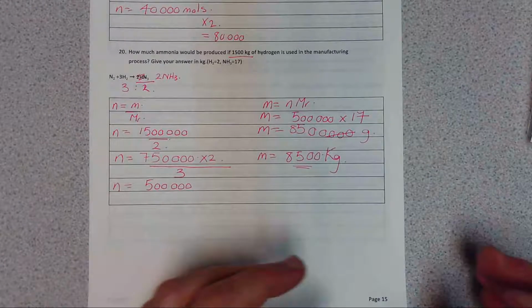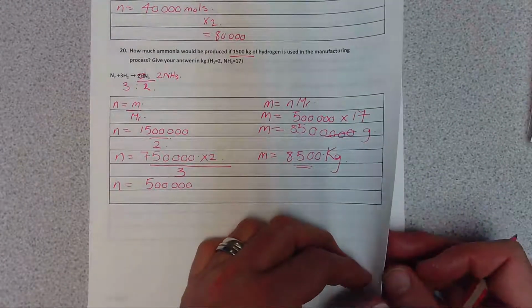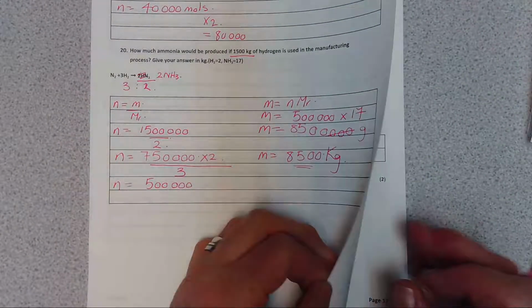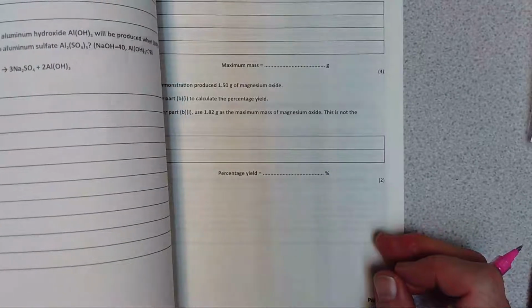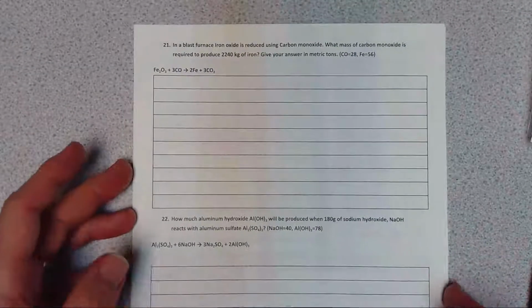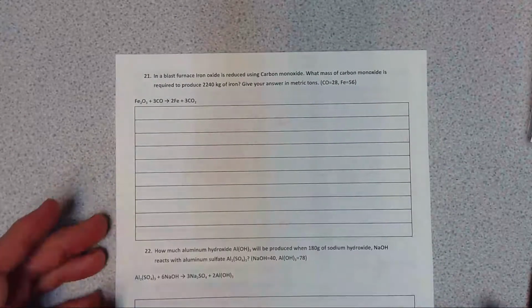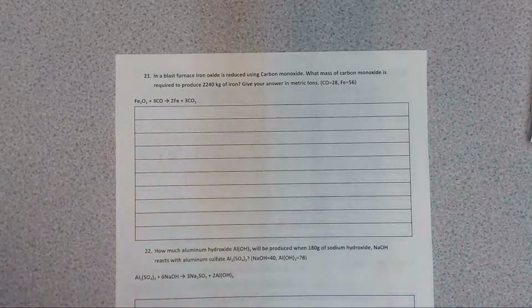It's a lot of ammonia. Okay. So again, industrial style questions here where we're working with very large quantities of materials.